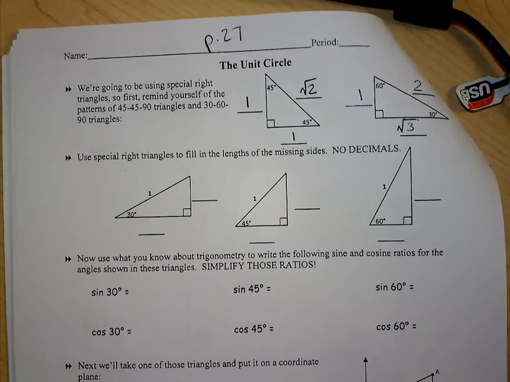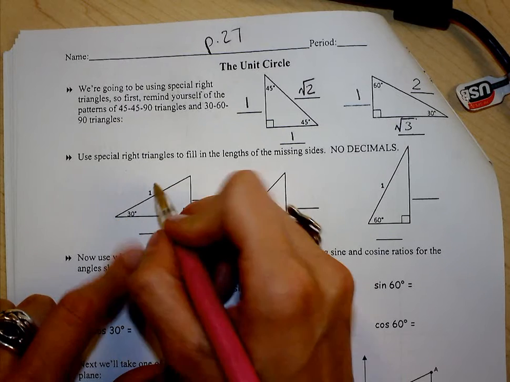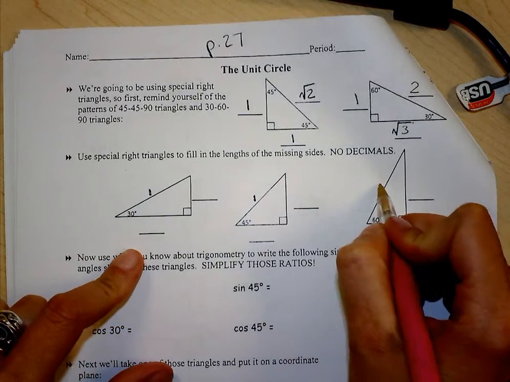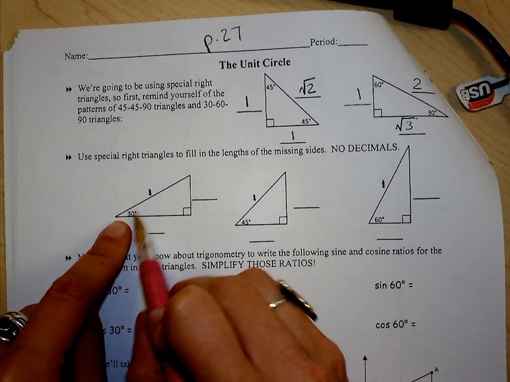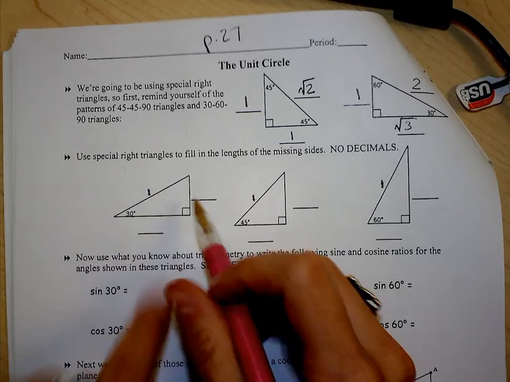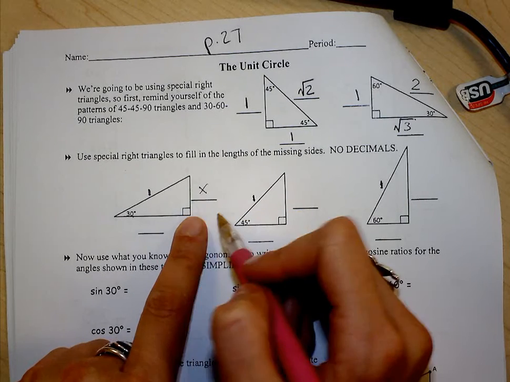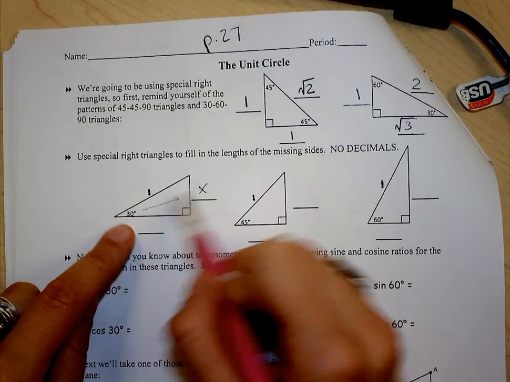Now we're going to use these special right triangles to find out what our sides are when our hypotenuse is 1. So notice in all three of these triangles, my hypotenuse is 1. As long as I have one angle and a side, I can figure out what my other sides are with trig functions. So if I'm trying to find out what this value is here, let's just call this x.